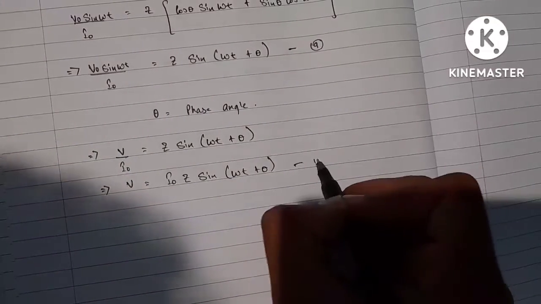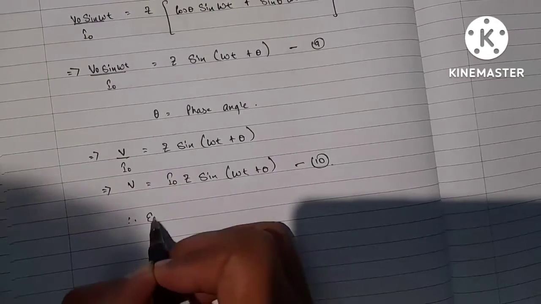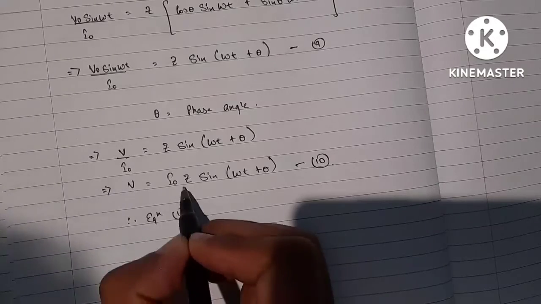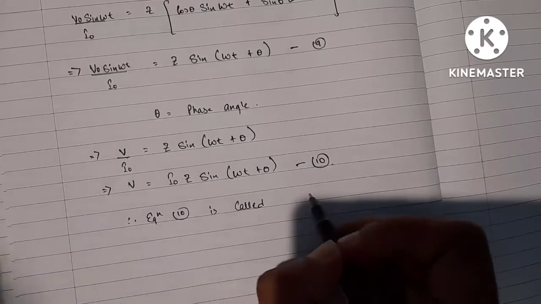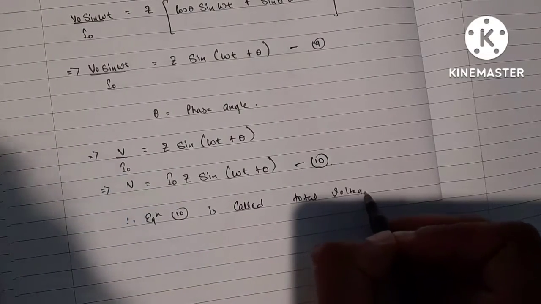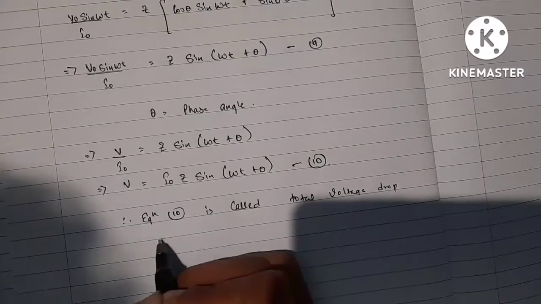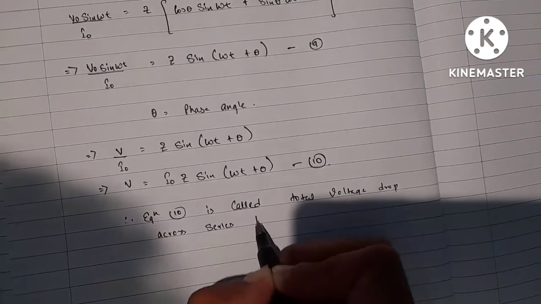Let this be equation number 10. Therefore, this equation 10 is called the total voltage drop across the series LCR circuit.